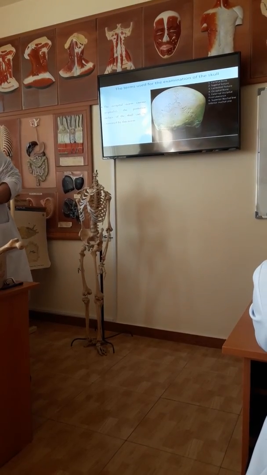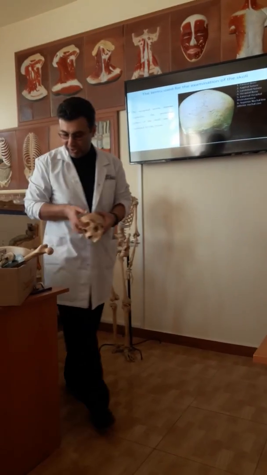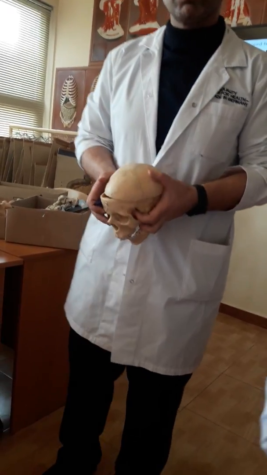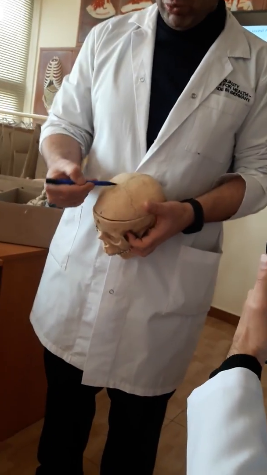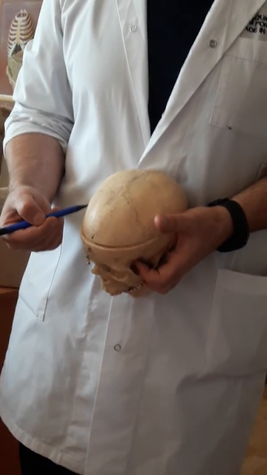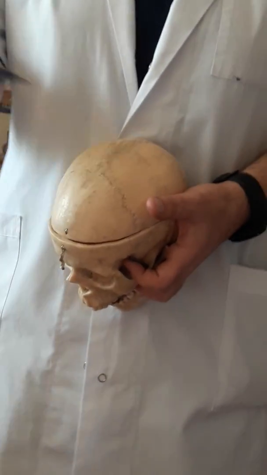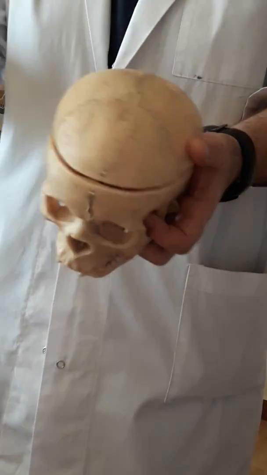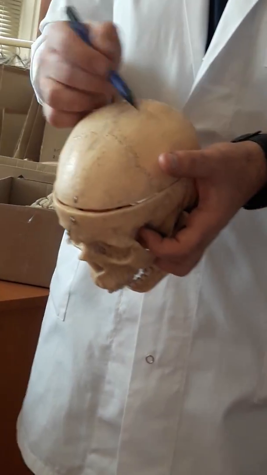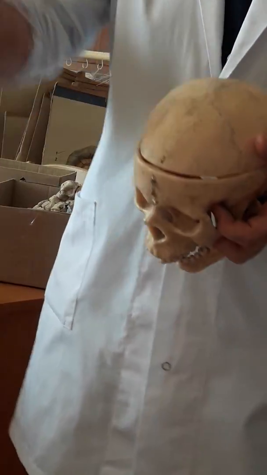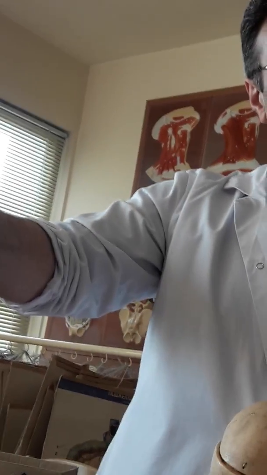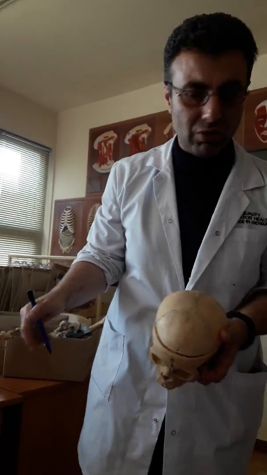Now, my friends, mainly about norm-shaped forms, you will study a little bit. I want to tell you about the sutures which we have between the cranial bones. Look here, please. I will show you the biggest sutures. Suture number 1, we call the coronal suture. The coronal suture connects our frontal bone with the parietal bones. The coronal suture is located in the frontal plane. This is the frontal plane, that is the sagittal plane, this is the horizontal plane. All these planes you must know.